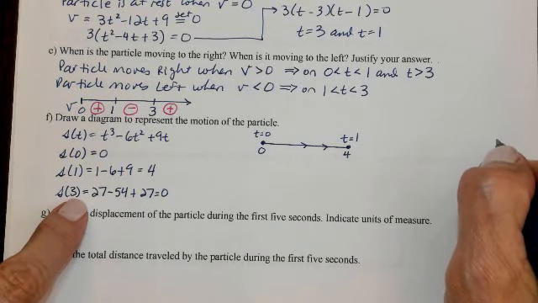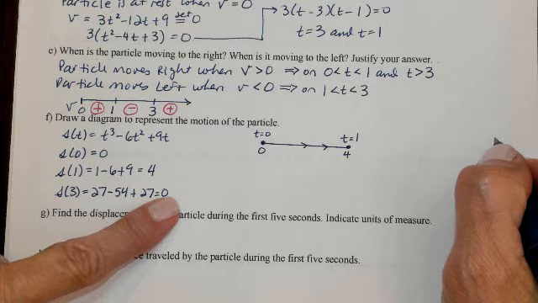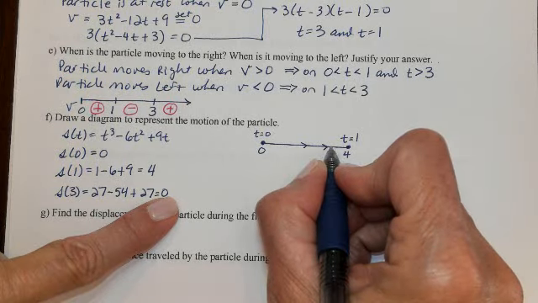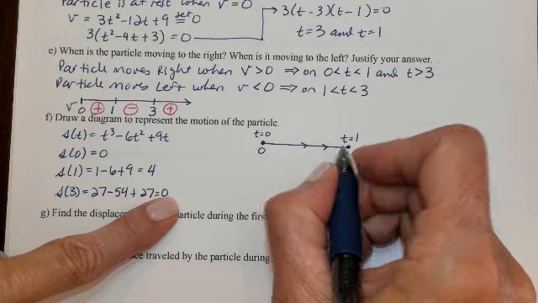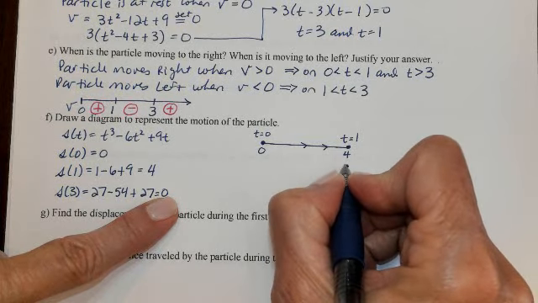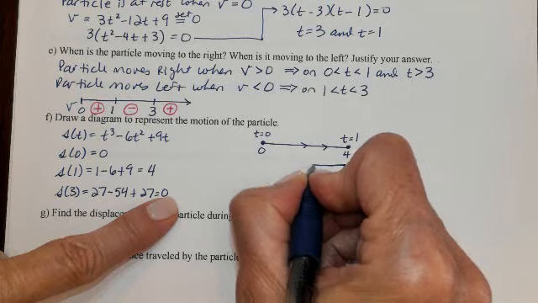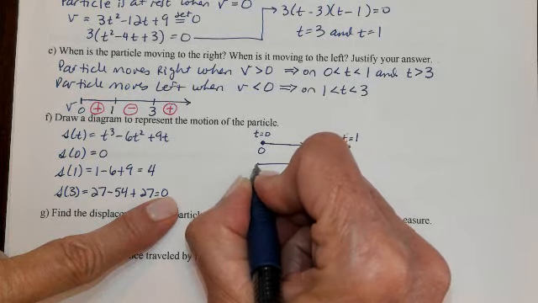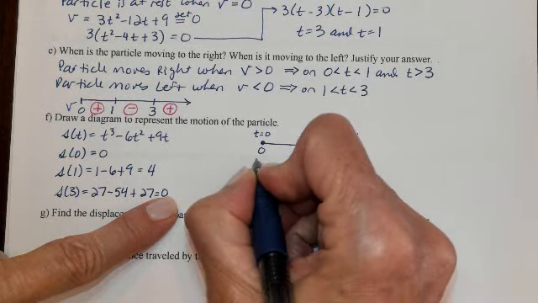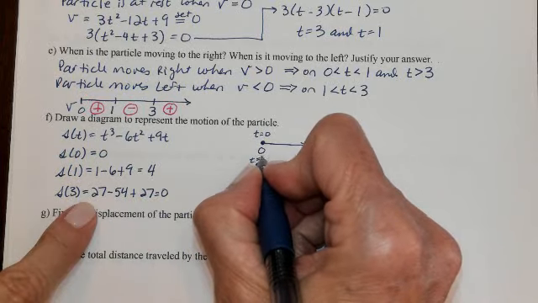Now I'm going to go to the left to position 0 again. Now if I just draw it right on this line, you're not going to be able to see it, are you? So because I want you to see it, I'm just going to come down below and say, okay, now I'm going back to 0 again. And I'm going this way this time. And that will be at time equals 3.